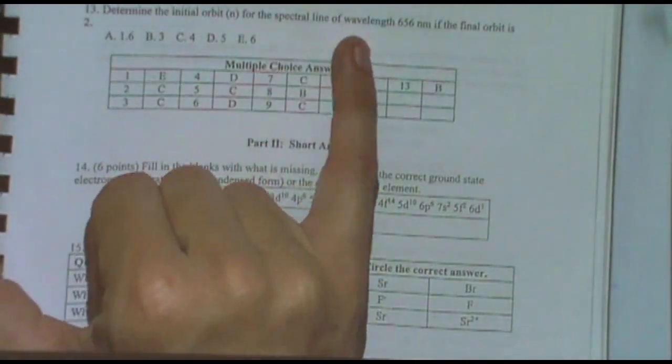Determine the initial orbit from the spectral is the final orbit. So it's just a variant on Rydberg. The way I know it's Rydberg is they give me an N value. So that's really the only equation where N is given. Usually you have both N values and you're going to energy or wavelength or frequency. Here they give you wavelength and you go into the N values. It's the same idea though, plug and chug. So let's just set up the equation to make sure you got it.